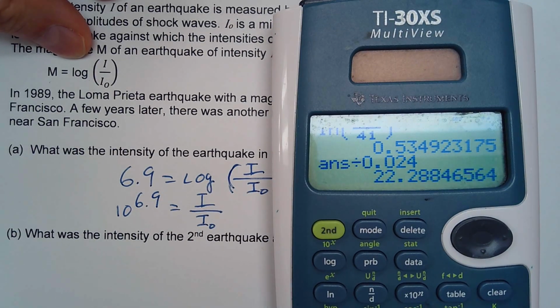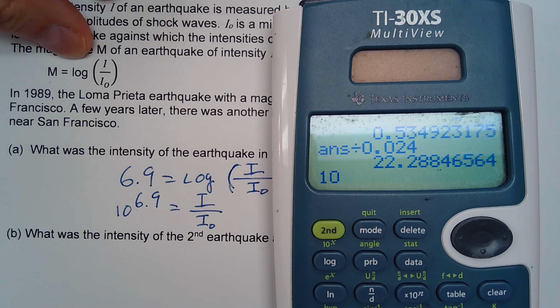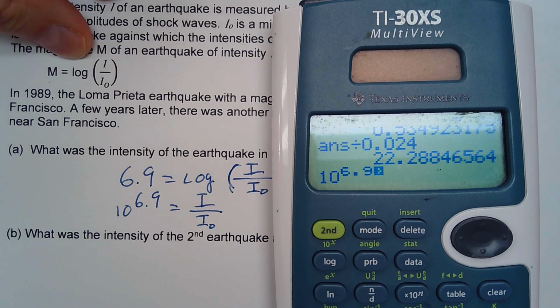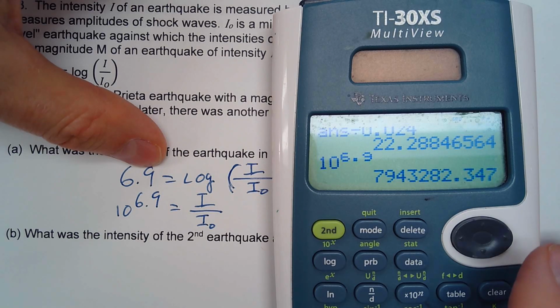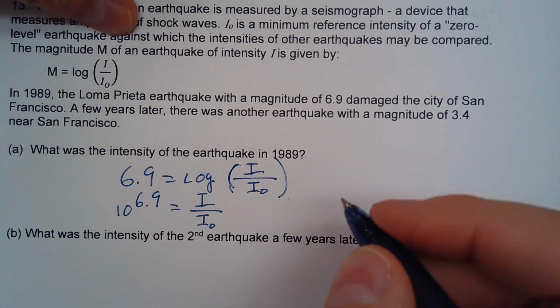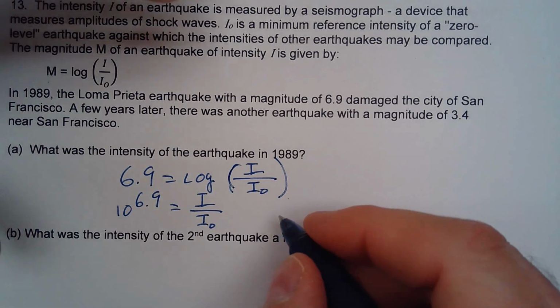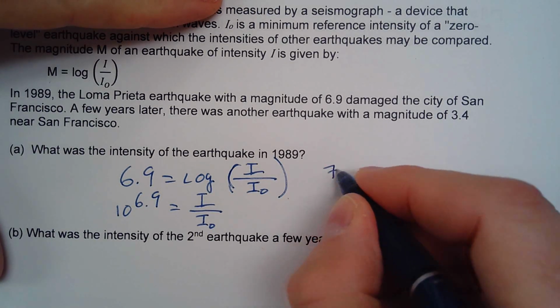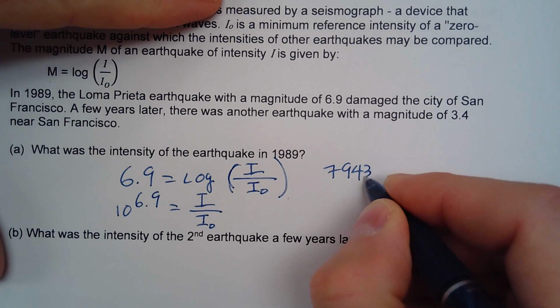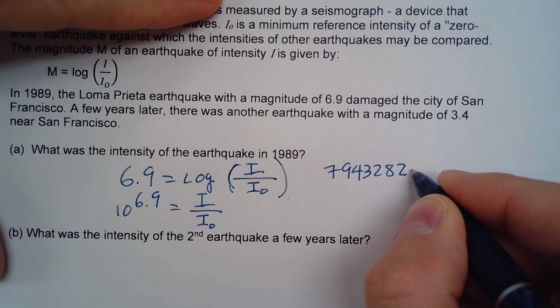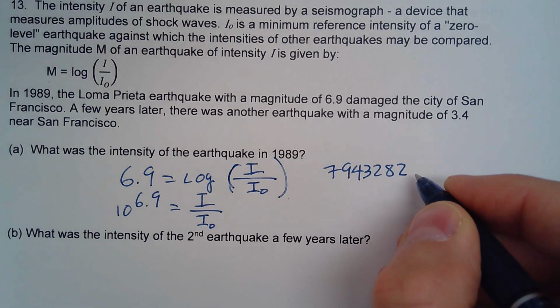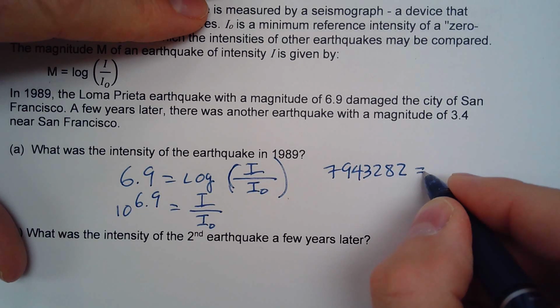So let's take 10 raised to the 6.9. Pretty awful looking number. And then we're going to multiply that by I sub 0. So this is 7,943,282. Let's just round it to the whole number there.